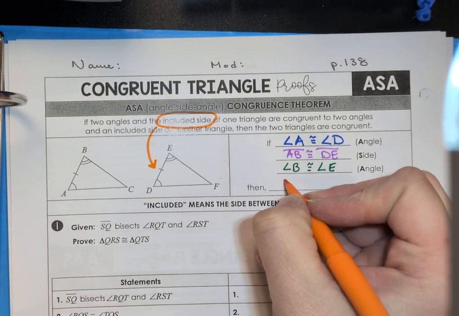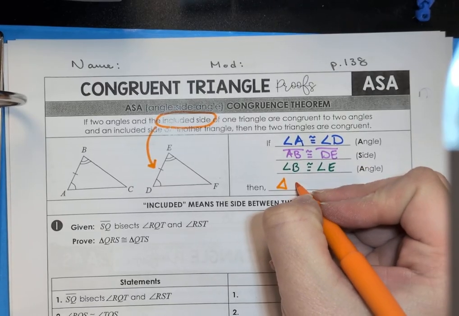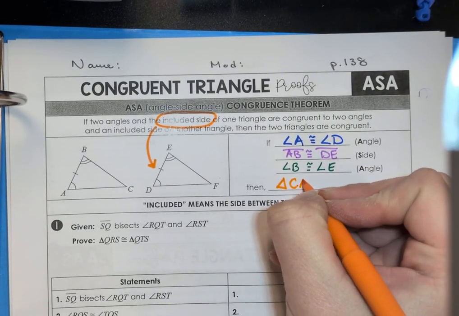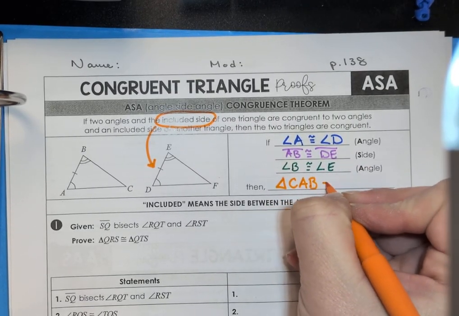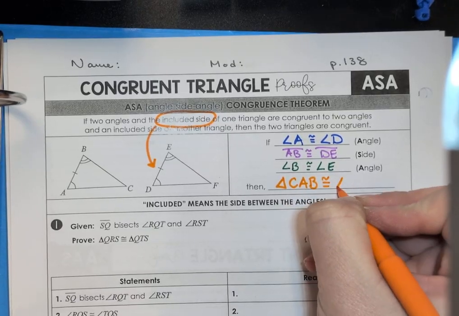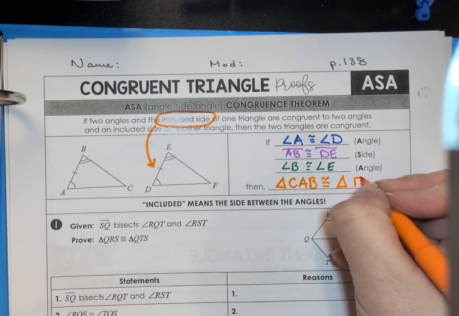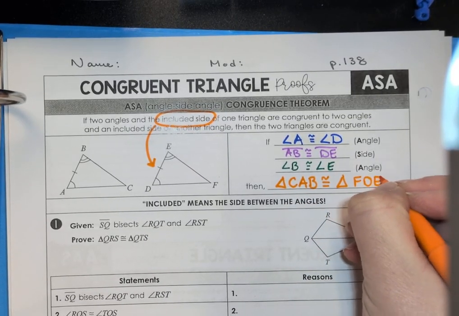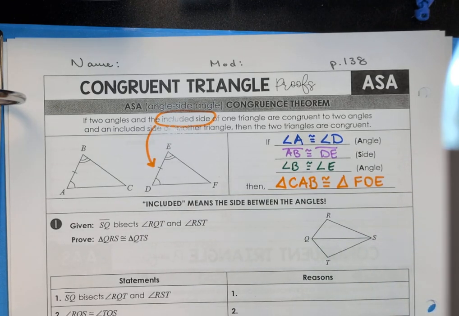Okay. So what if I say triangle, let's be different here. Triangle CAB would be congruent to what? FDE. FDE, good. So make sure we have that. Alright, any questions about that so far?